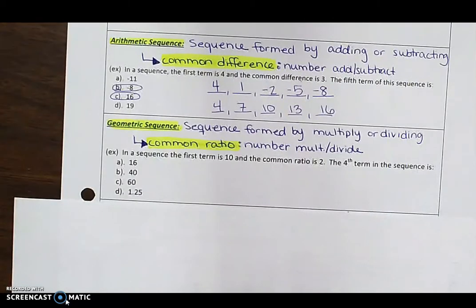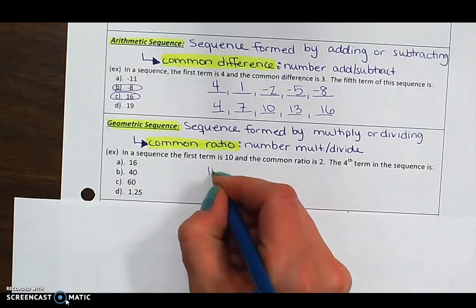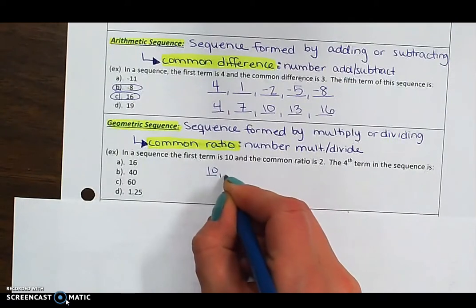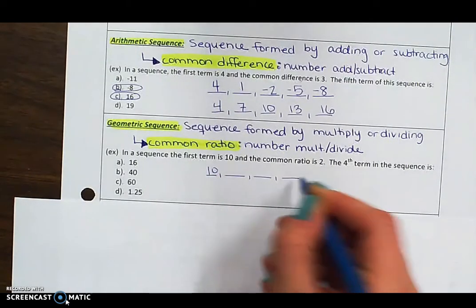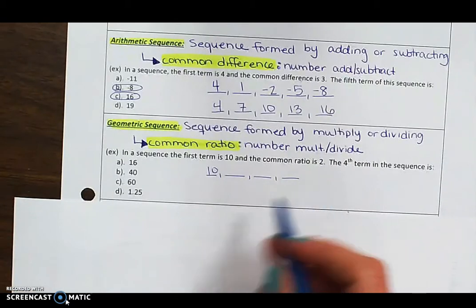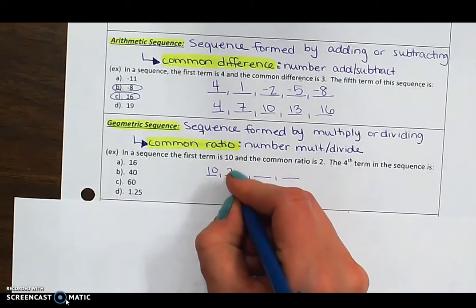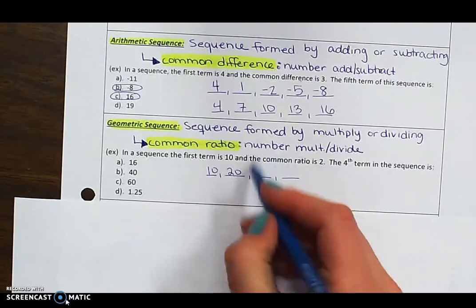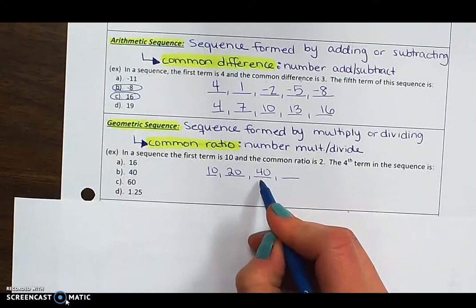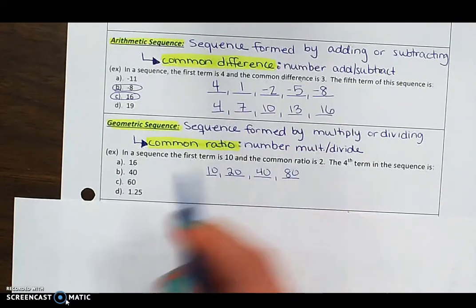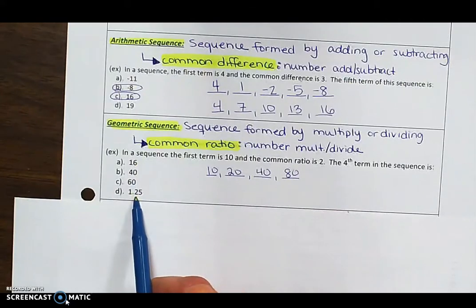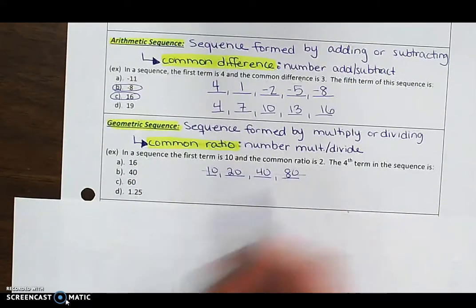In a sequence, the first term is 10 and the common ratio is 2. Find the fourth number. Okay, so let's take a look. 10 is the first, so that's 1, 2, 3, 4. The common ratio is 2. 10 times 2 is 20. 20 times 2 is 40. And 40 times 2 is 80. Now, if I look, 80 is not on my list. So that's not going to be the correct sequence that we want.